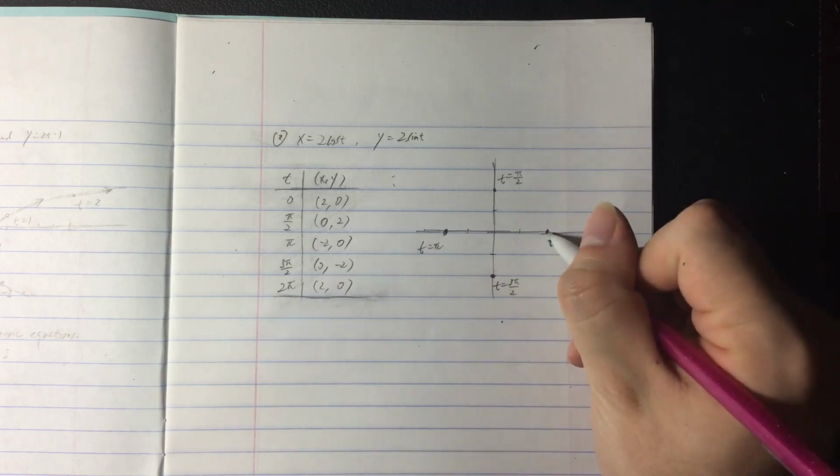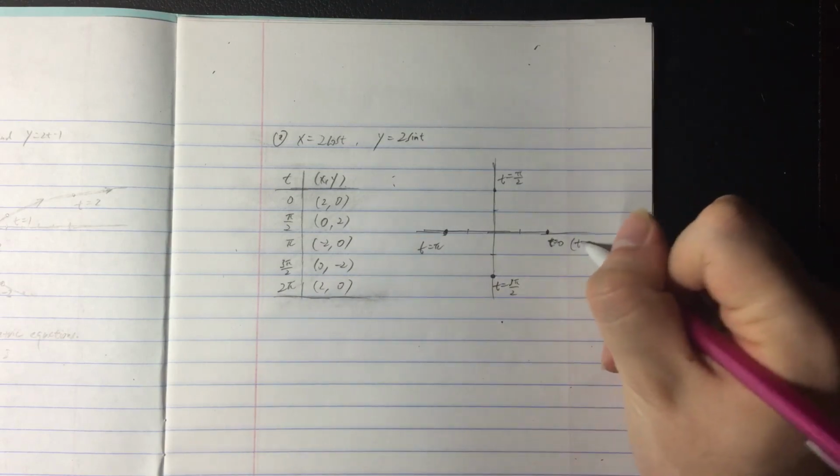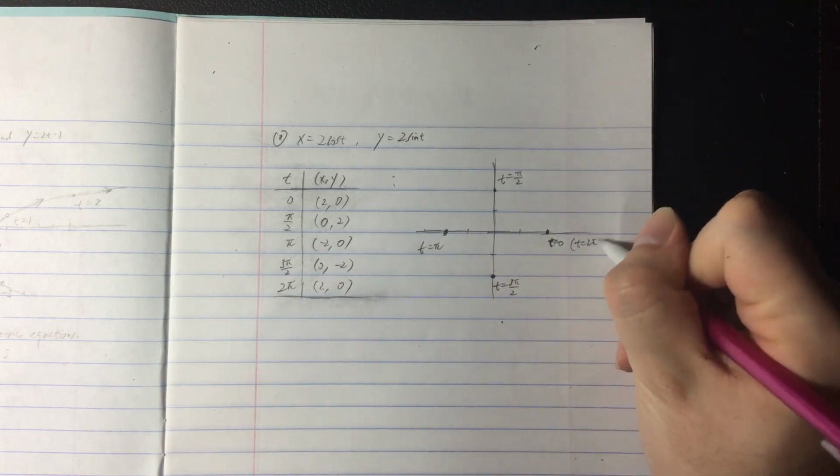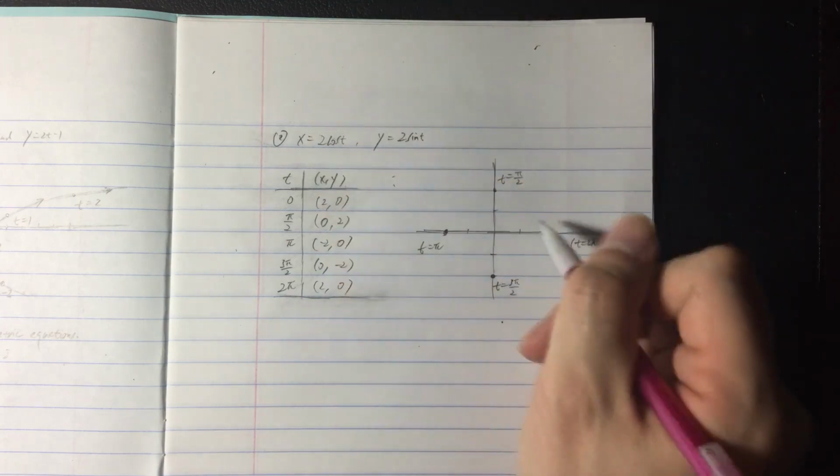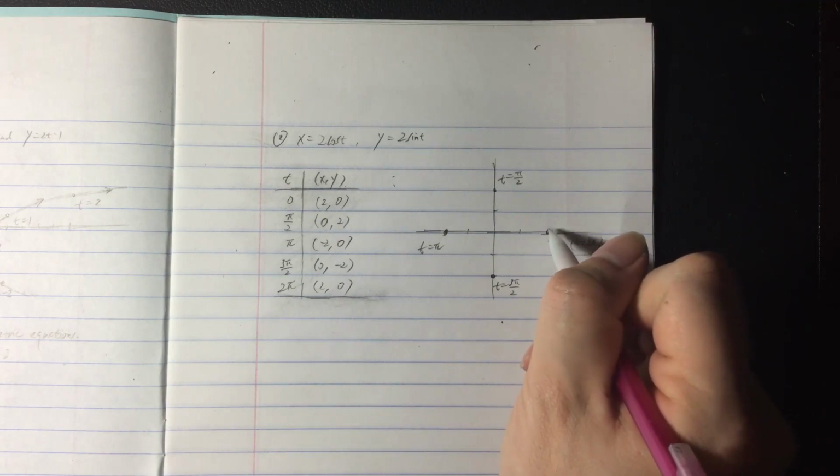Back to here. So when t equals 2 pi, we go back to this point. Then connect these points using a smooth curve.